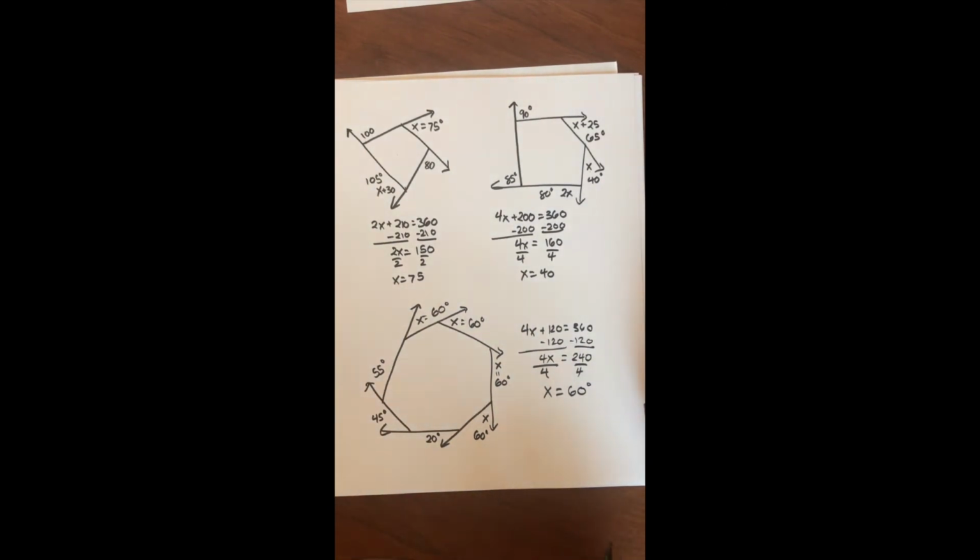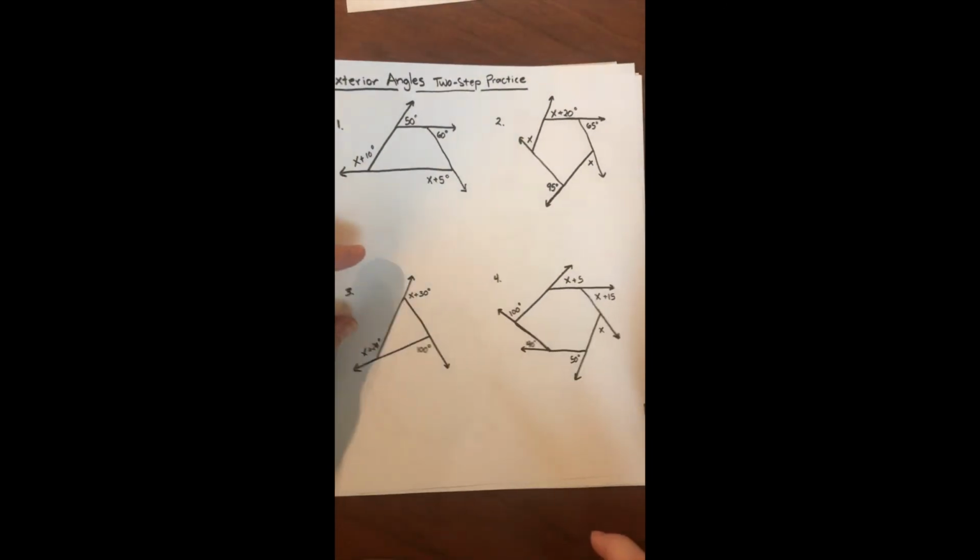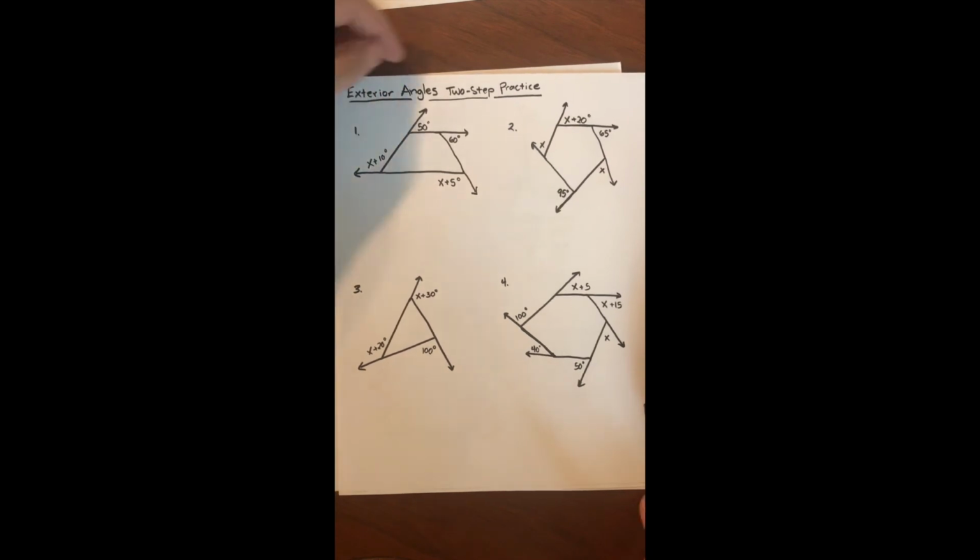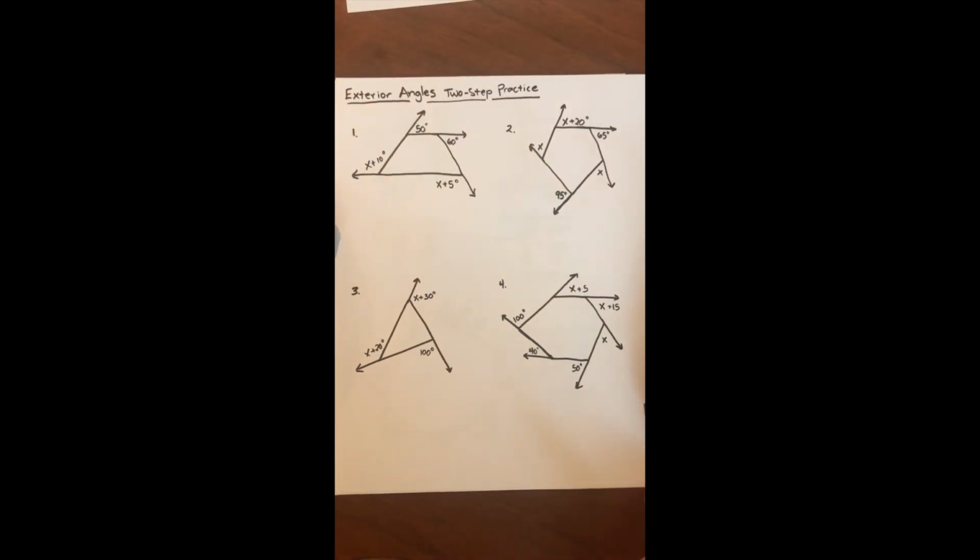All right, so here are 4 problems for you to pause the video and get done. So pause it now, and I'll go over this with you. Okay, you should be done with these 4 wonderful problems, and I'm ready to go.